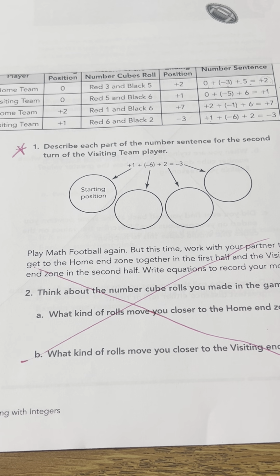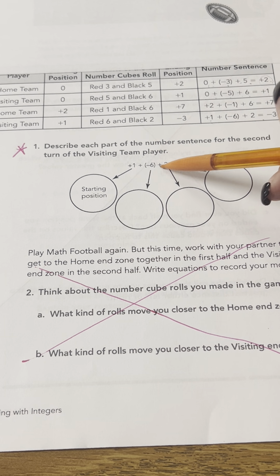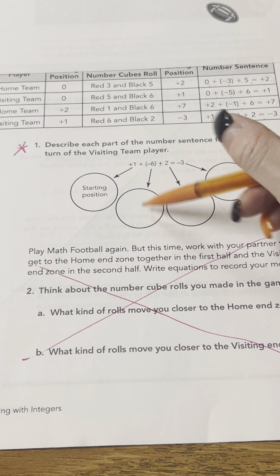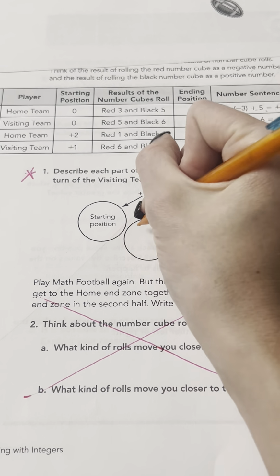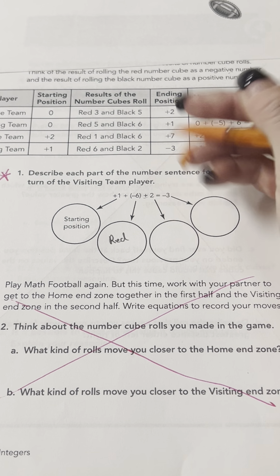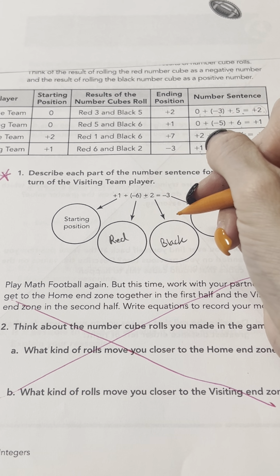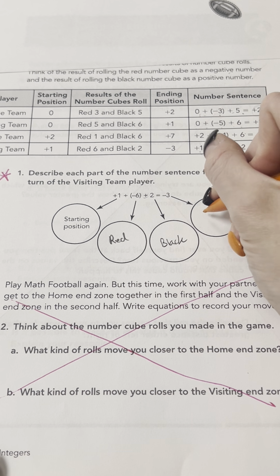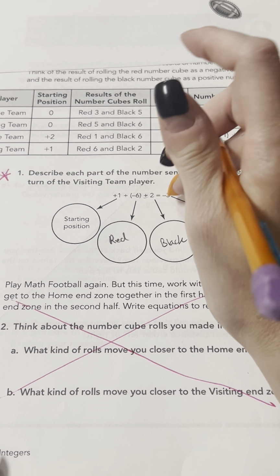Okay, describe each part of the number sentence for the second turn of the visiting team. Looking at this, their starting position was positive 1. Negative 6. We need to write if that's red or black. Well, it told us the negatives were red. So that's what it is. It's red. Okay. Plus 2. Well, that's positive, which we said was black. And then their ending position, or final position, is behind the equal sign.